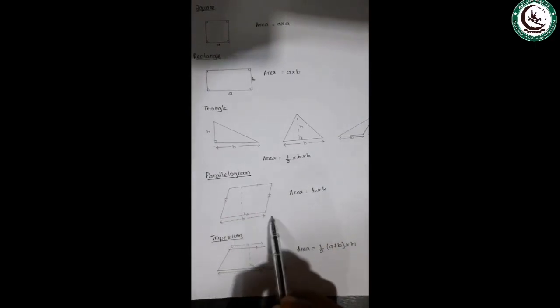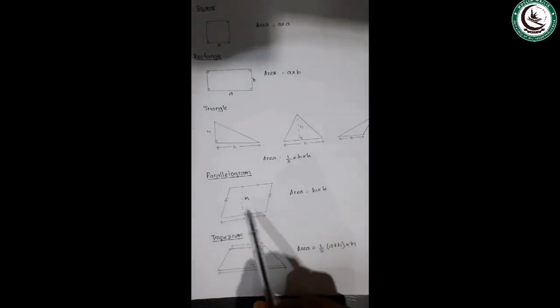Next we'll look into the area of parallelogram, that is base into perpendicular height. The trapezium is where the area is half into sum of two parallel sides into perpendicular height.